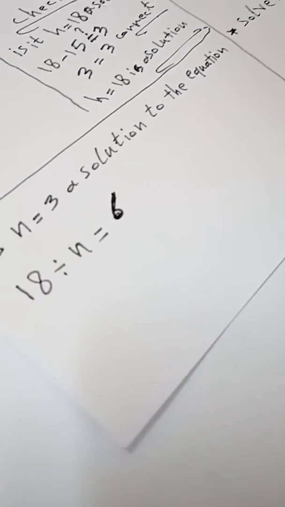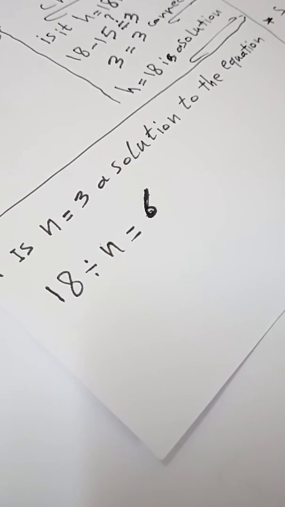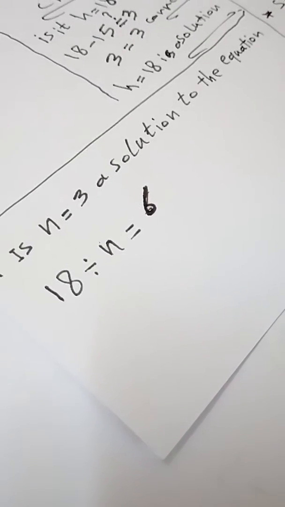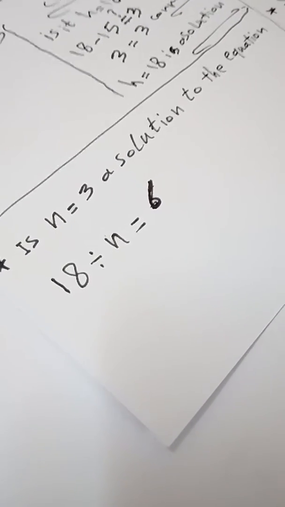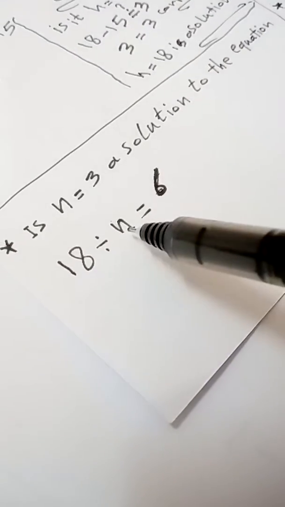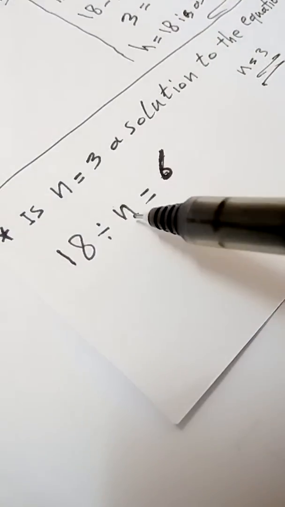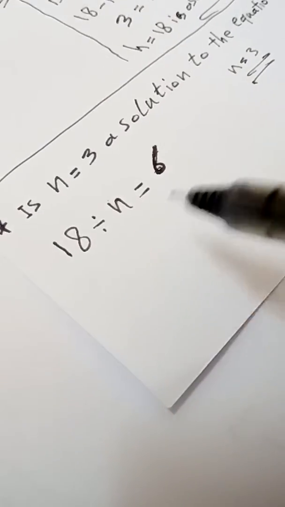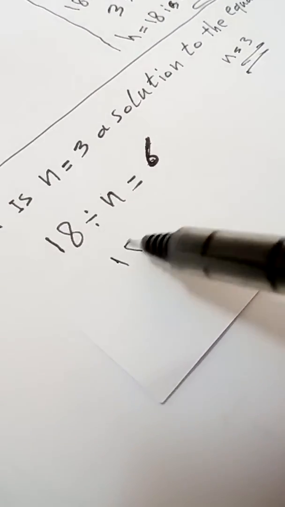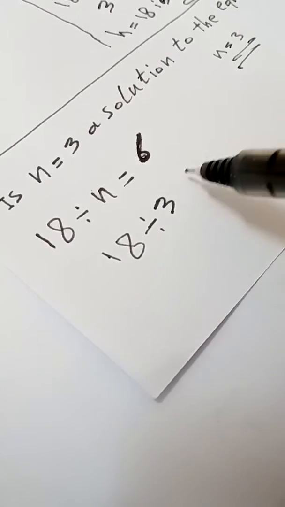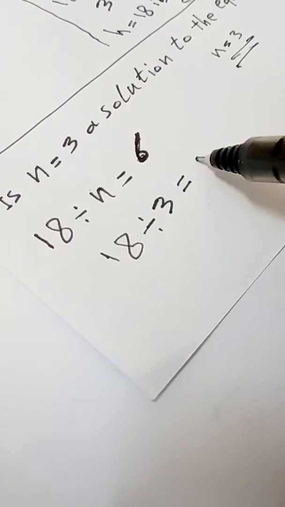The second example here: is n equals 3 a solution to the equation 18 divided by n equals 6? Substitute. Now n equals 3. Put the value of n here. So it will be 18 divided by 3. Is it equal to 6?